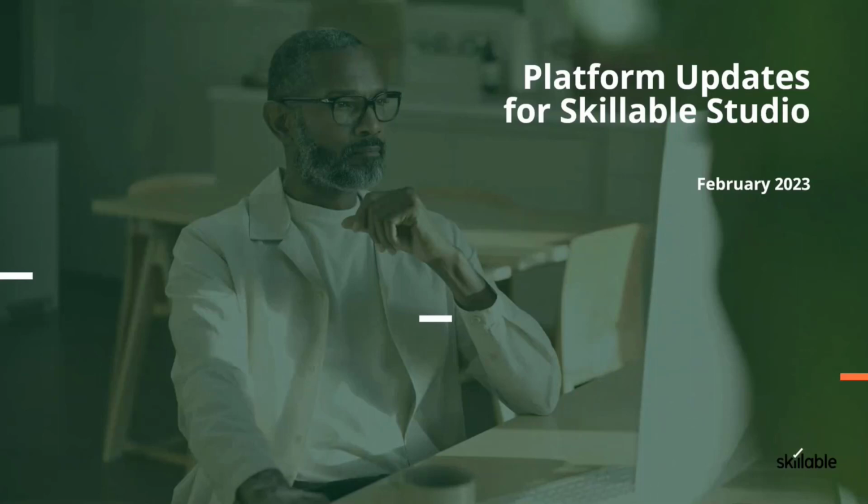Okay, so the first thing is we want to, as always, talk a little bit about platform updates in the Skillable Studio platform. Some of these things are things that we've already released. Some of these are actually things that are going to go to production today. So effectively tonight, as far as I'm concerned, because it happens while I'm sleeping. So just to be aware of that.